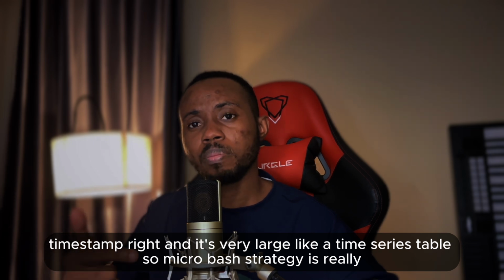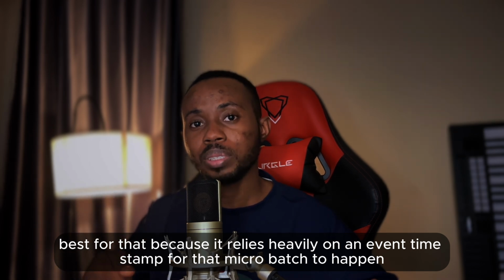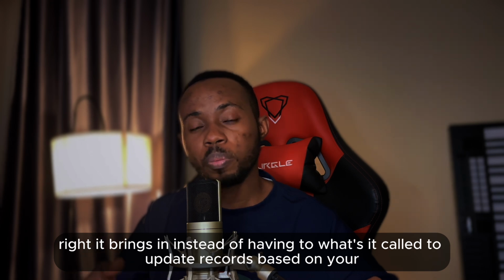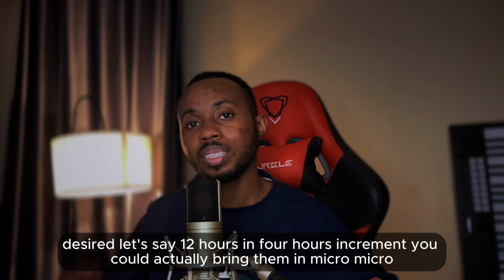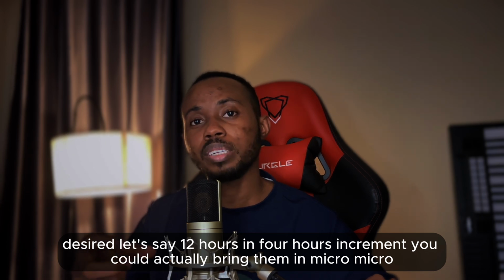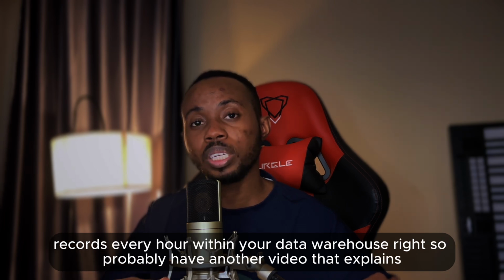So the micro batch strategy is usually best for that because it relies heavily on an event timestamp for the micro batch to happen, right? Instead of having to update records based on, let's say, 12-hour or 4-hour increments, you could bring them in as micro batches, say every 1 hour. So based on that time series, it is able to bring in or update records every hour within your data warehouse, right?